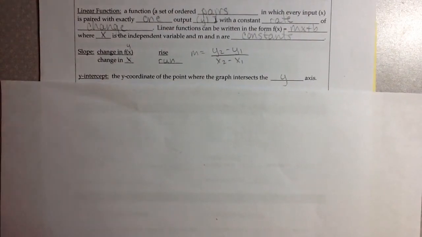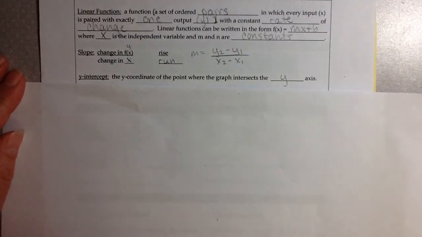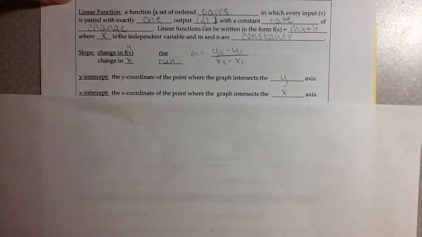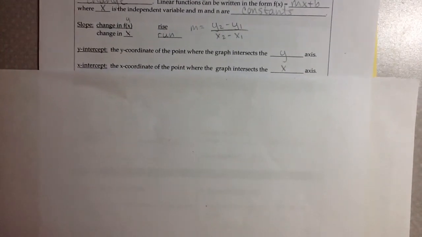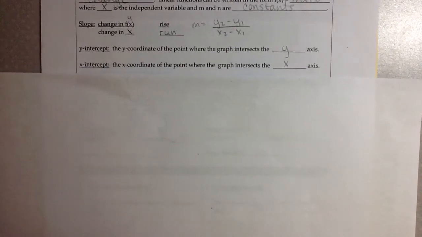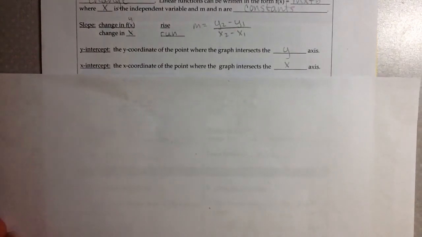The y-intercept is the y-coordinate of the point where the graph intersects the y-axis. And the x-intercept is the x-coordinate of the point where the graph intersects the x-axis. So we'll be using that for graphing in just a few minutes here.